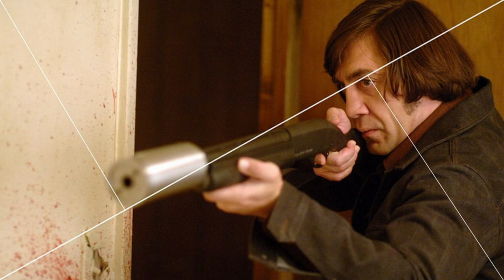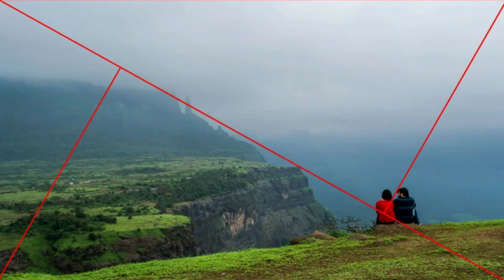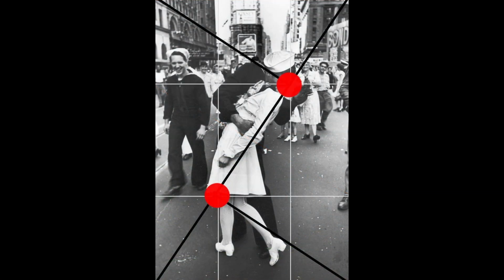Triangle composition is done by drawing a diagonal line from one upper corner of a frame to the opposite lower corner, and then drawing lines from the other corners that connect to the main line you drew before. This splits a shot into 4 triangular spaces. You can then align something diagonally across one of the lines, fill out one of the triangles with your subject, or use the intersection points as a focus point like with the rule of thirds.